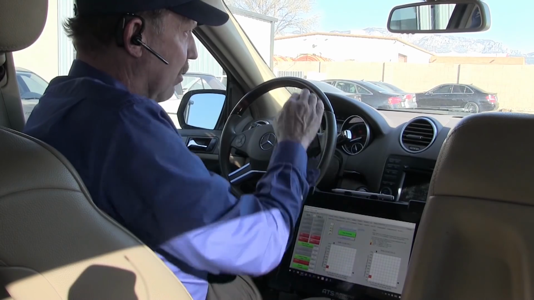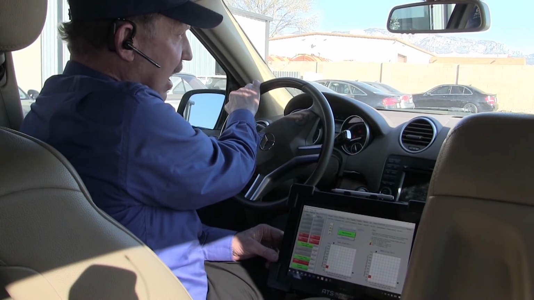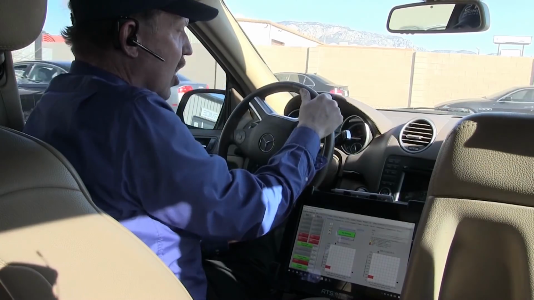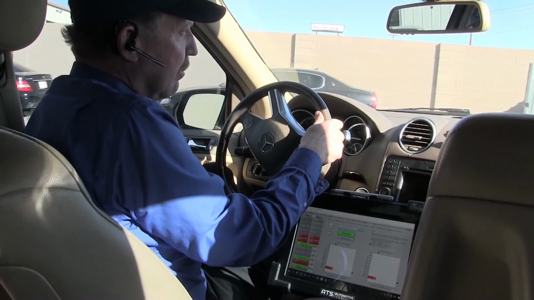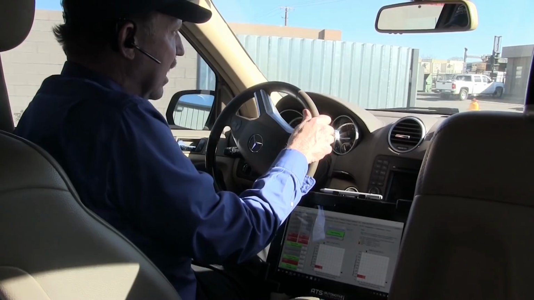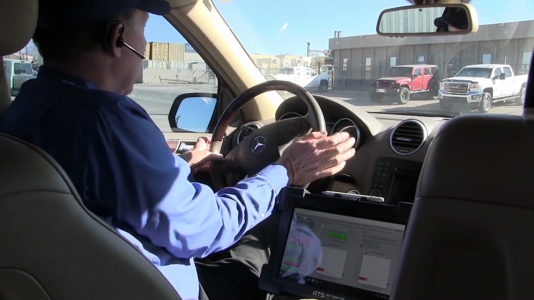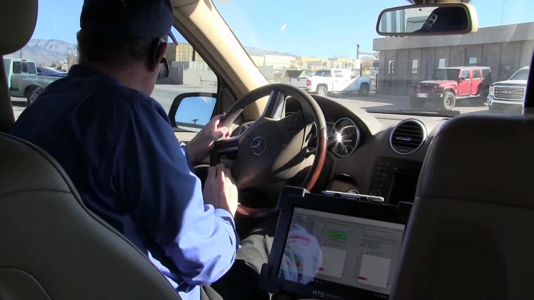They're red. So now what we want to do is go ahead and drive this, and we're going to fill this chart out. This charting, as you're going to see, makes it way easier to diagnose this car. We're just going to go around the block and we're going to be able to diagnose this car.